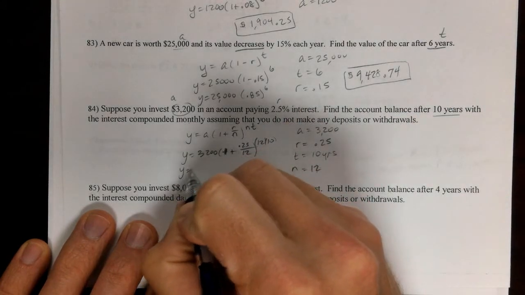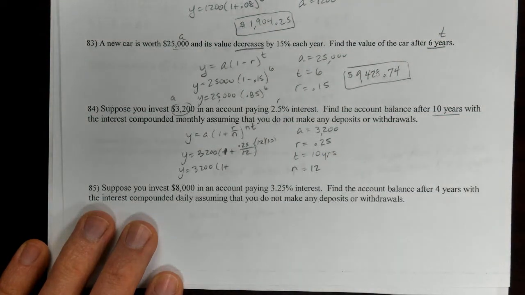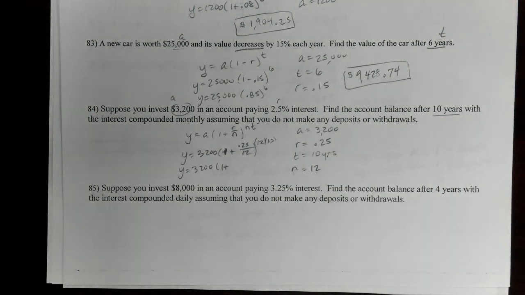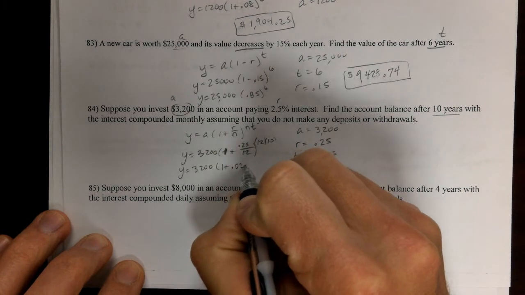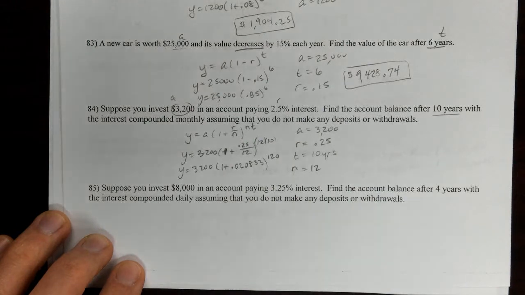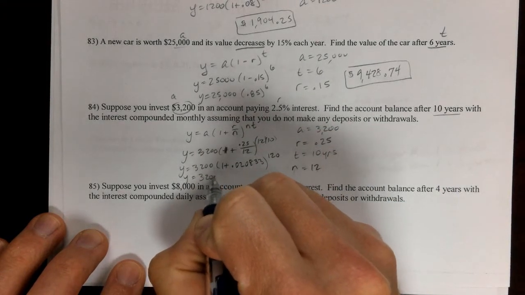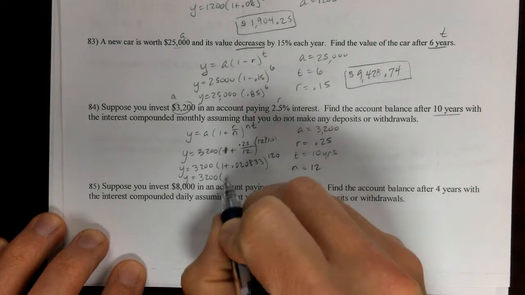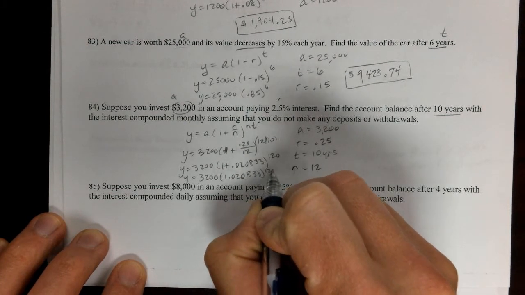So here we go. We got y equals 3,200 times 1 plus 0.25 divided by 12, which is 0.020833, and that's raised to the 120. We add 1 to that. So we have y equals 3,200, and in my parentheses I've got 1.020833 raised to the 120.